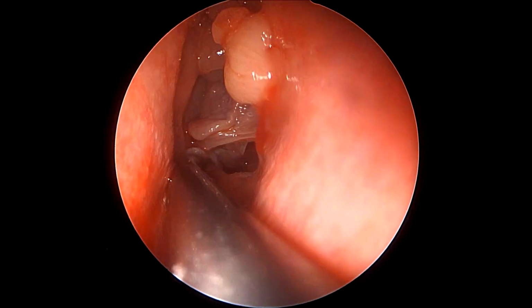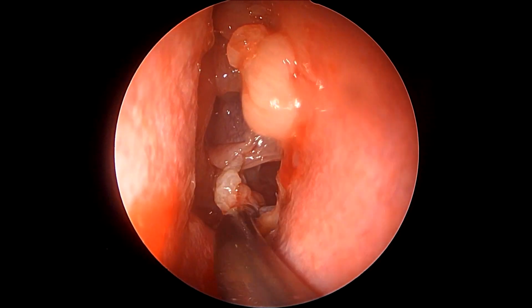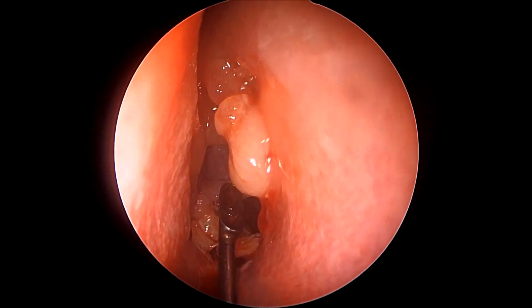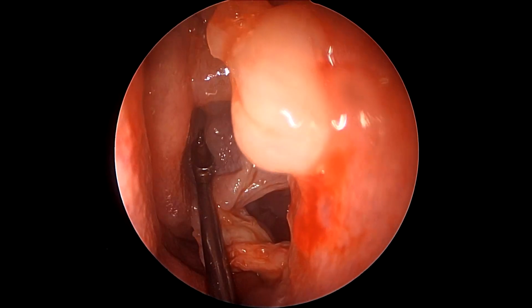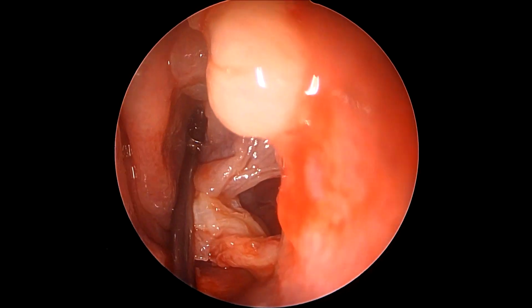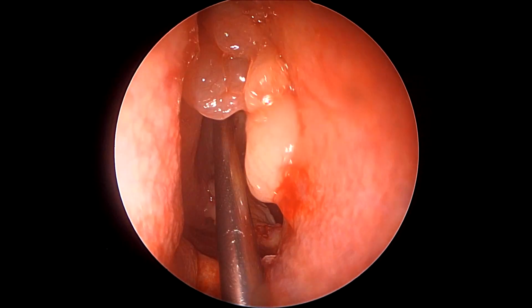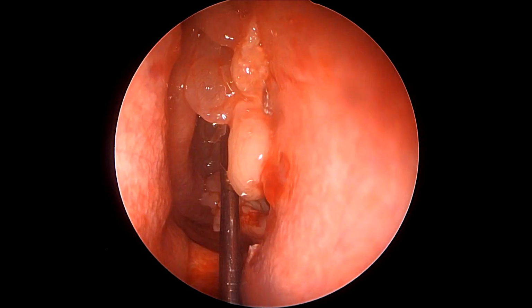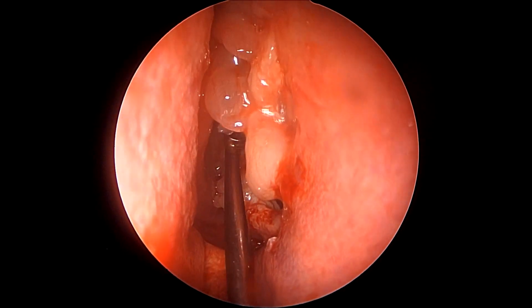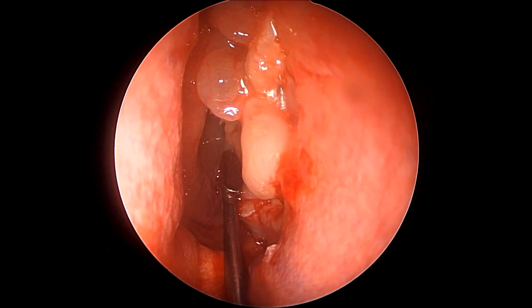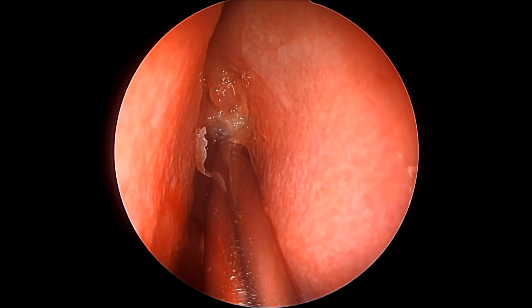So we can see here that the septal spur does cause some impediment to our dissection and overall access to the maxillary antrum. Post the antrostomy, now we are using this frontal sinus curette to back fracture the ethmoidal bulla, which shall later on be consumed with the microdebrider.